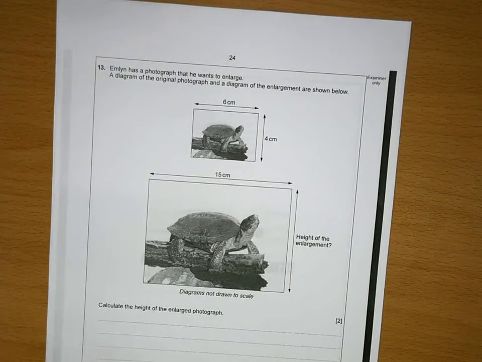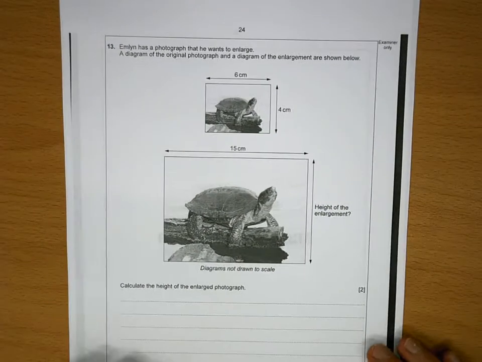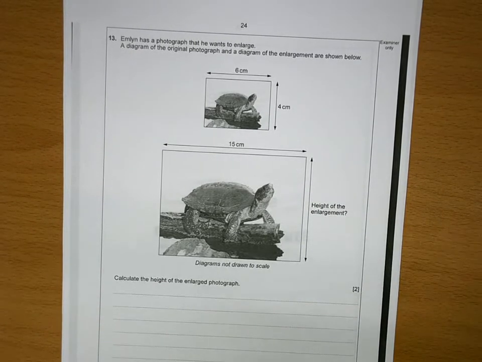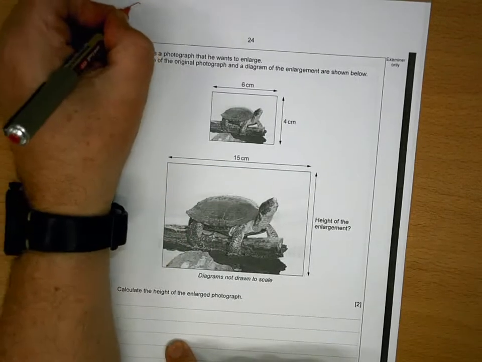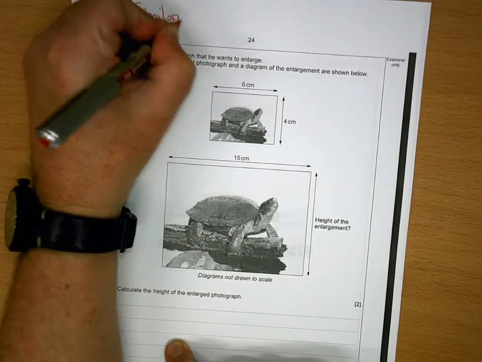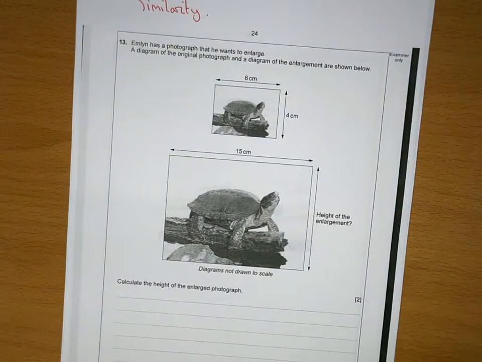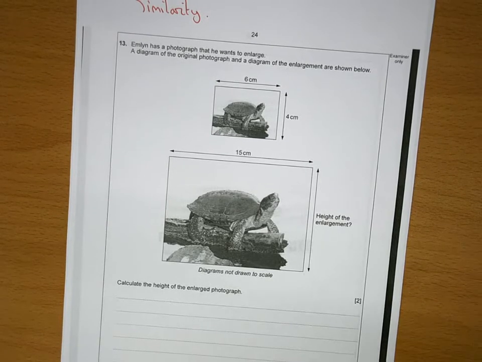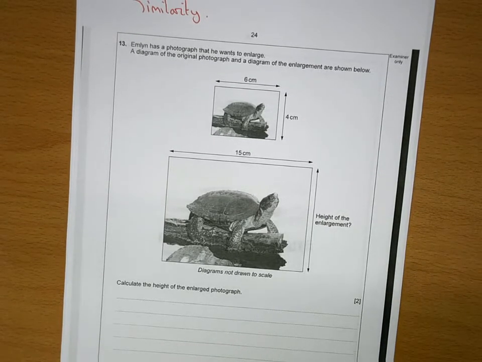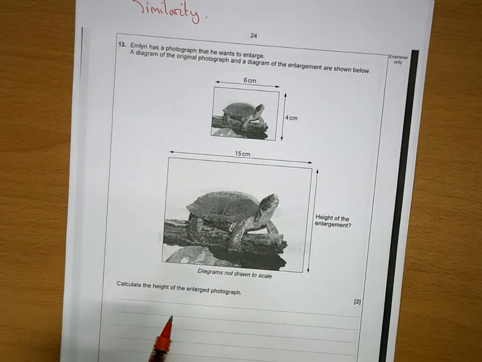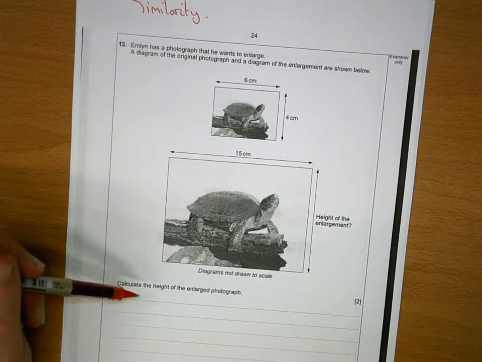And then we come to the final question. Now the final question is something we haven't covered in the autumn term when it comes to revision. It's just similarity. Okay, we'll definitely cover it in the spring, but we haven't had a chance to get through it over the last few weeks. Emlyn has a photograph that he wants to enlarge. A diagram of the original photograph and a diagram of the enlargement are shown below. Calculate the height of the enlarged photograph.